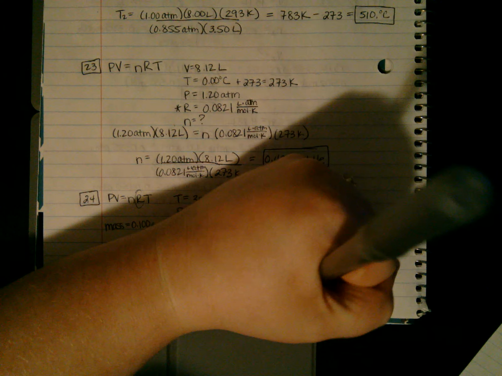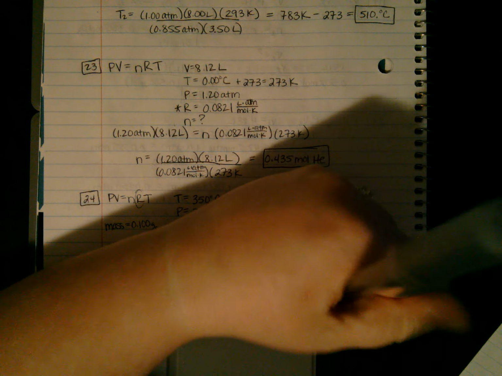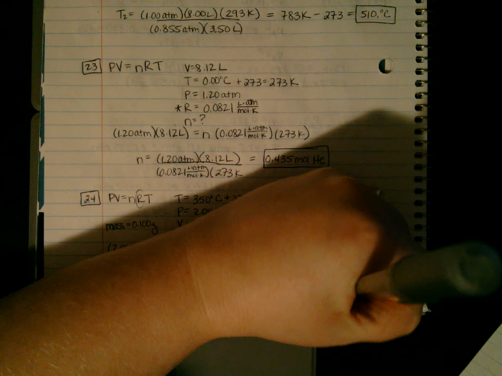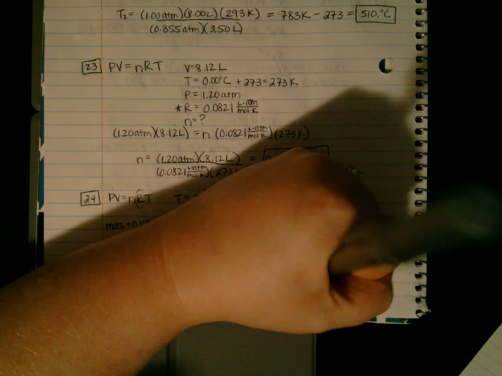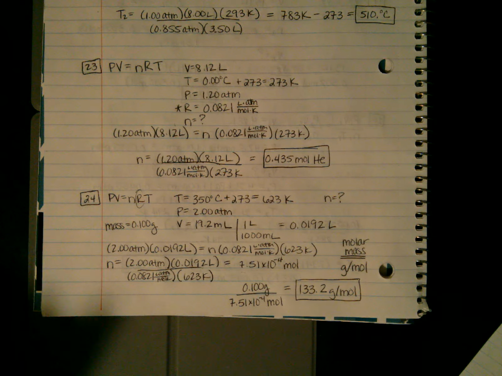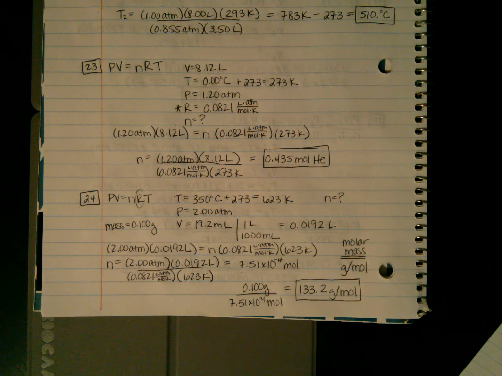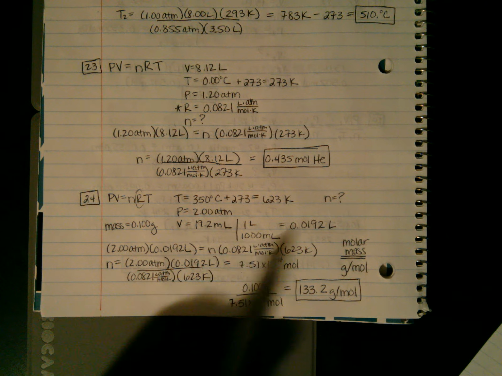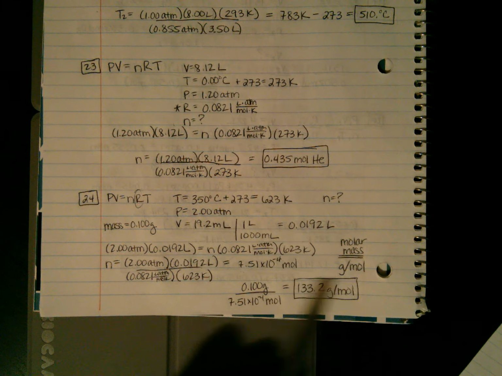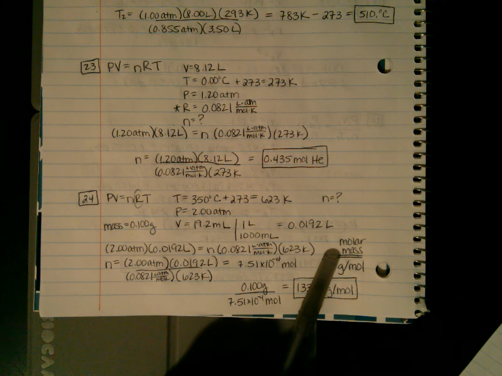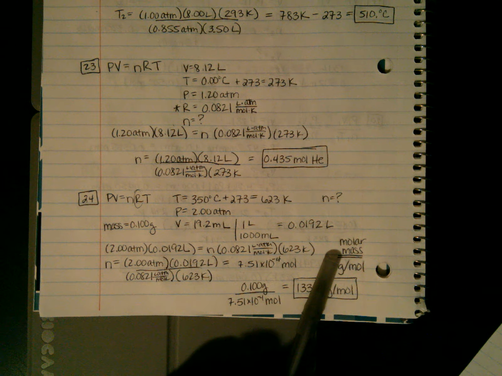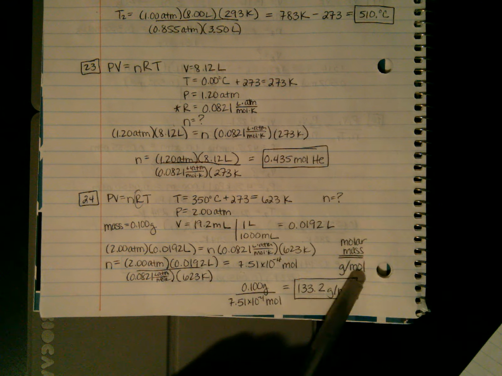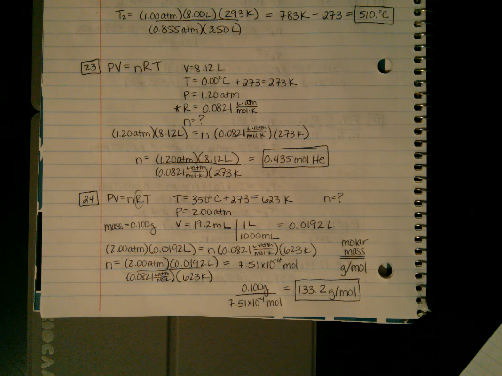And we get roughly 133.2 grams per mole, which is pretty close. If you look it up, it's like 133.6 or something. The hardest part of this problem was remembering what molar mass means: grams in 1 mole of that substance.